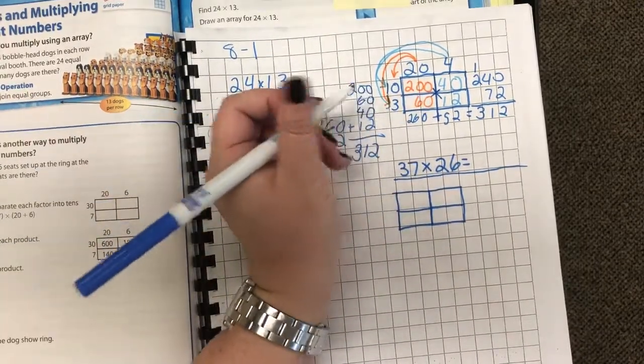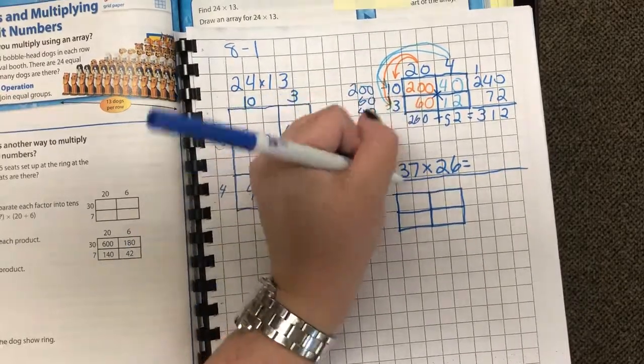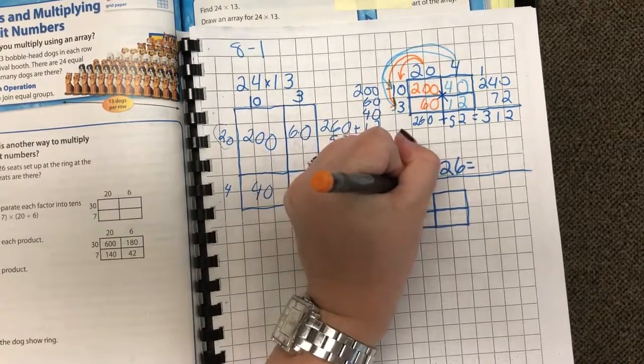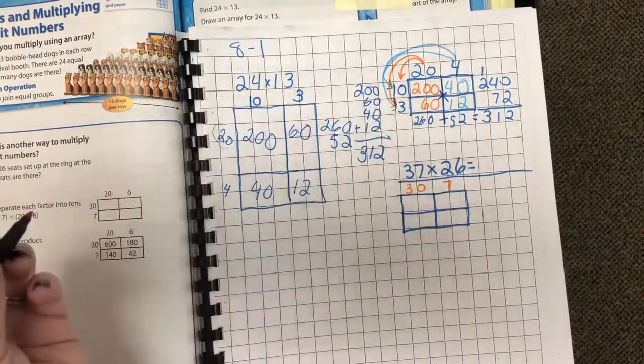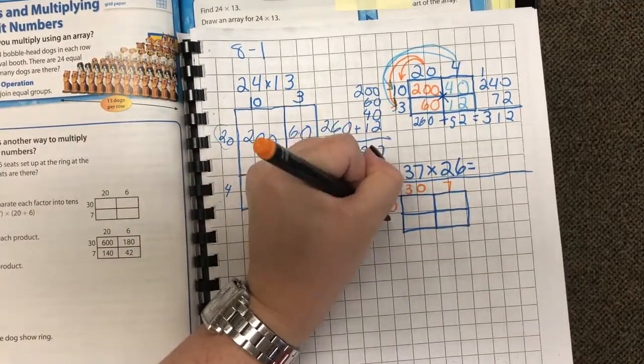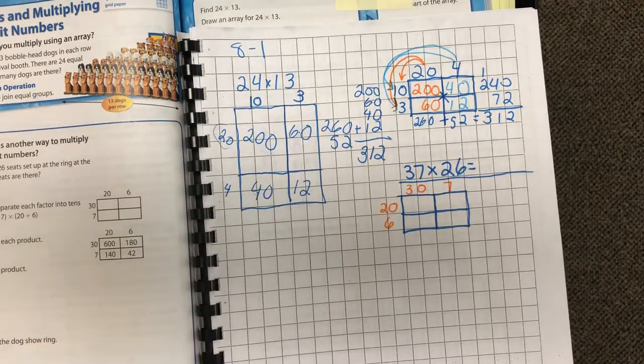37 turns into 30 and 7. 26 turns into 20 and 6. That's it. What do I do first?